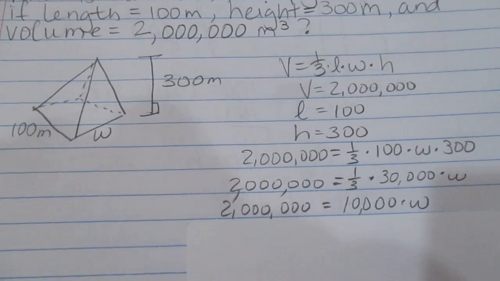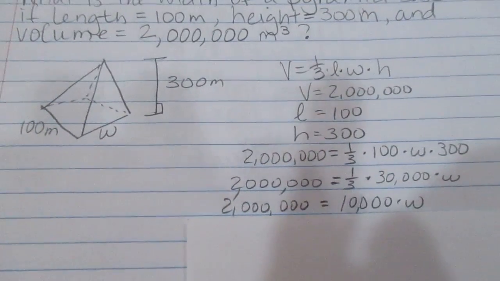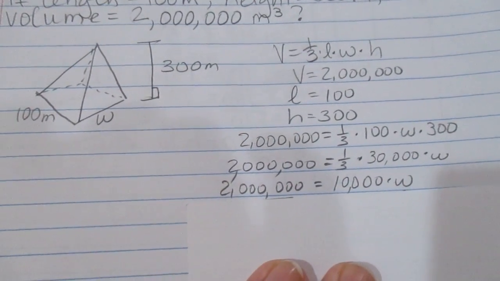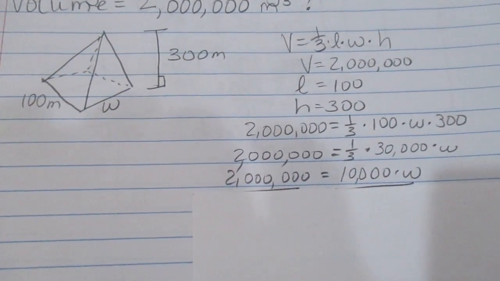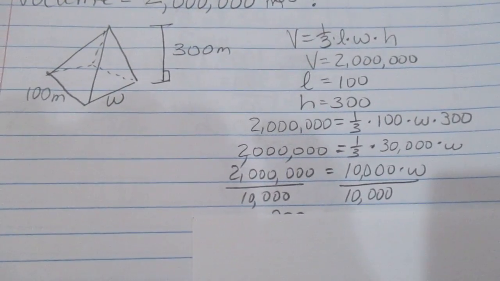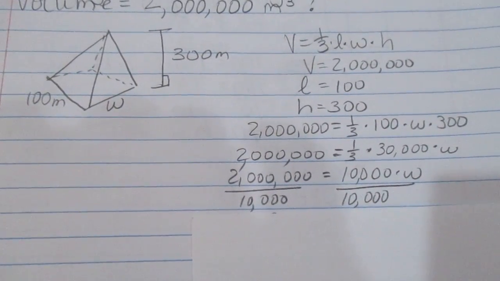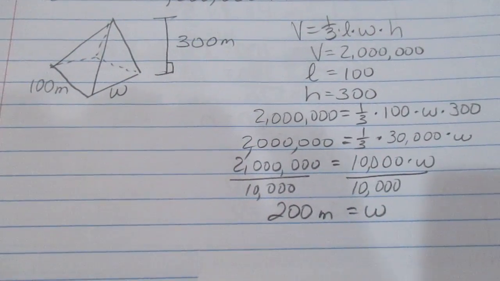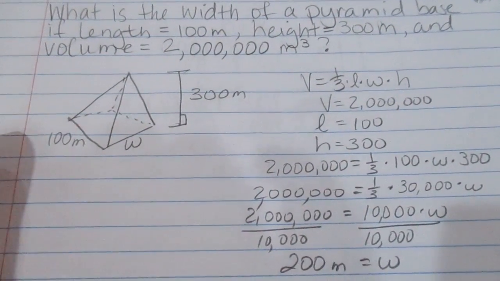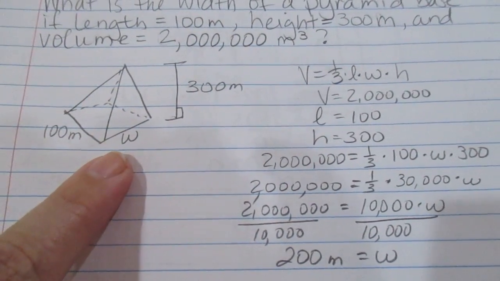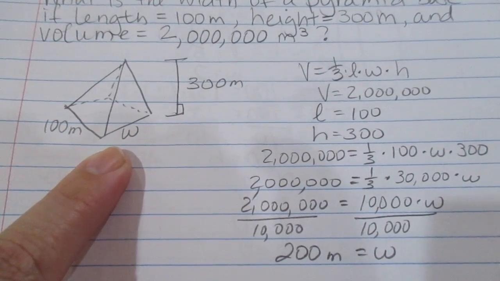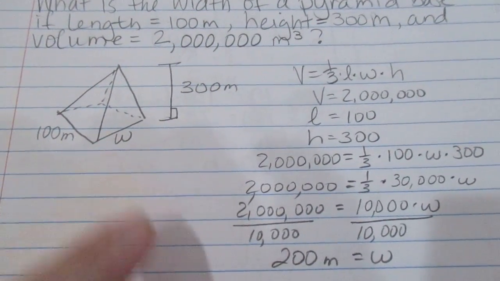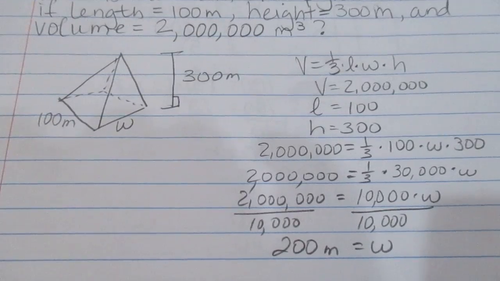Well, now I have an equation that I can solve with inverse operations. Right now I'm multiplying by 10,000, so the inverse operation would be to divide by 10,000. So if I divide both sides by 10,000, 10,000 divided by 10,000 is 1, and 2 million divided by 10,000 is 200. So the width of the base of my pyramid is 200 meters. And because we're just finding a one-dimensional measurement, it is only meters. It's not meters squared. It's not meters cubed.